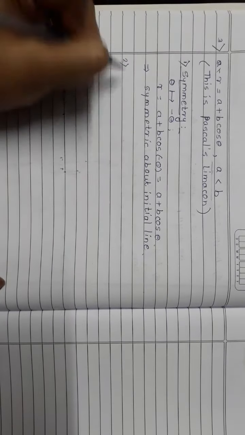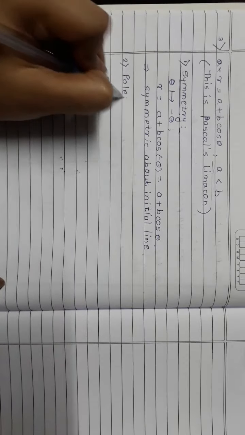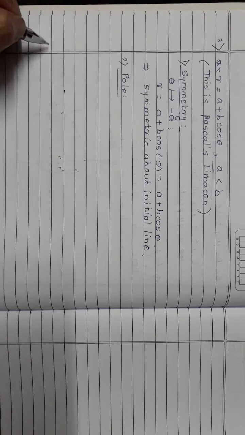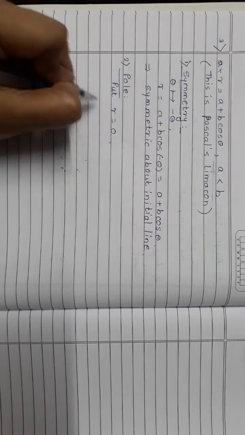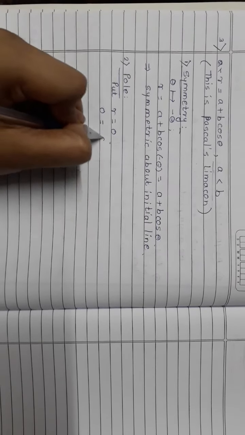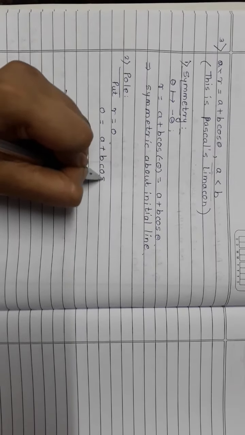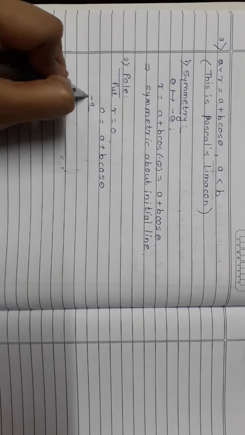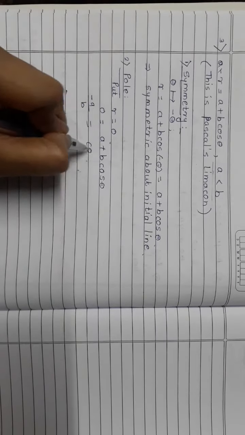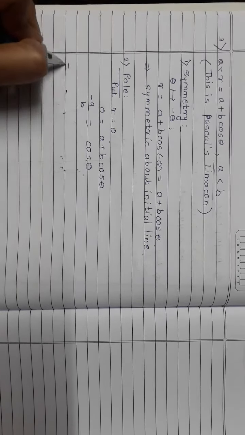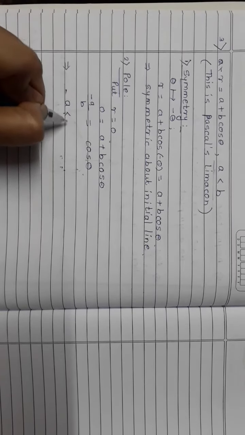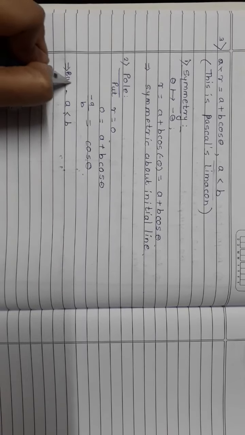Correct? Then the second case is pole. To verify whether this passes through the pole or not, directly take r is equal to 0. So what you have, 0 is equal to a plus b cos theta. So minus a by b is the value of cos theta, right? But is this possible? See what they have given, that a is less than b, right?